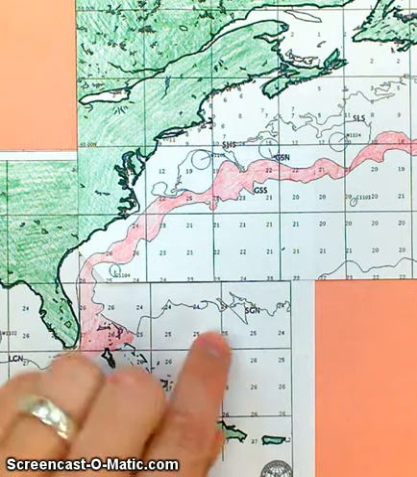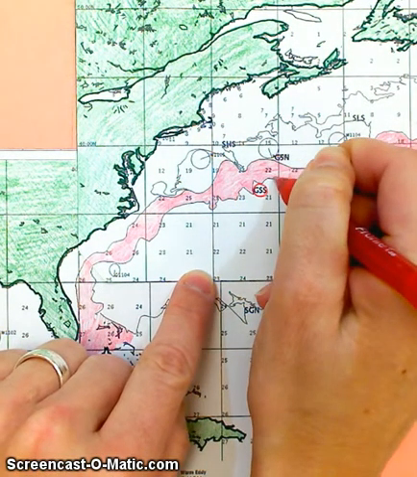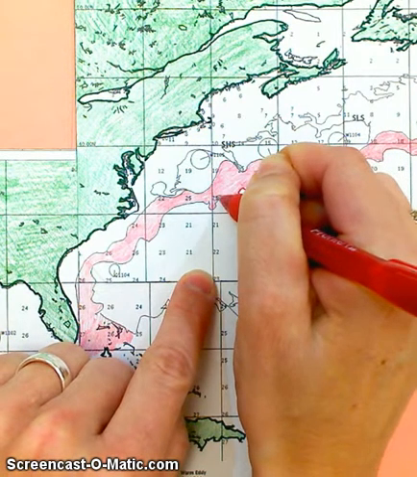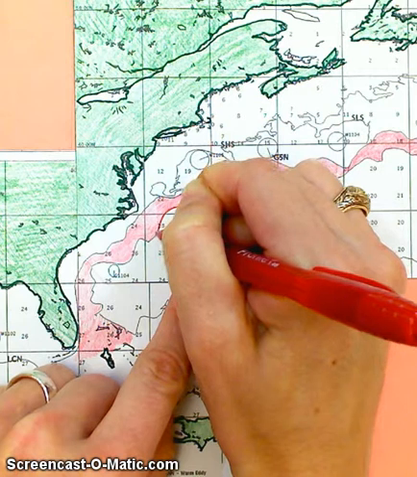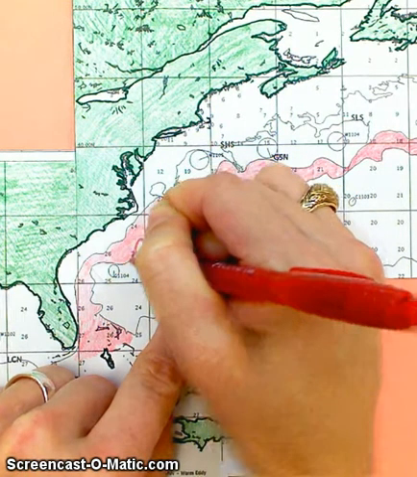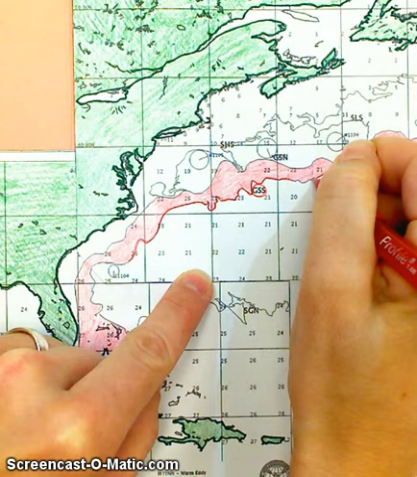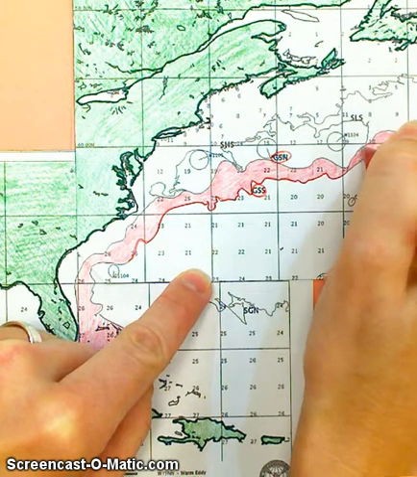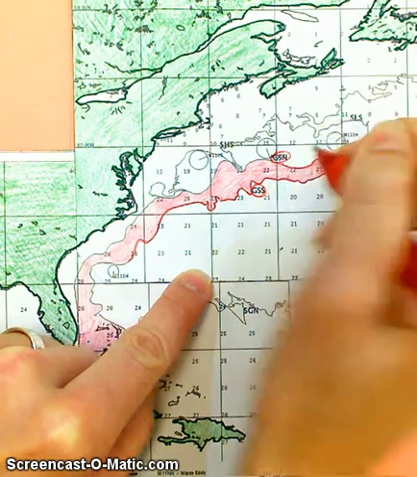And just remember that GSS just marks that southern boundary of the Gulf Stream. Okay? Means Gulf Stream south. And GSN right here is marking the northern boundary of the Gulf Stream right here.